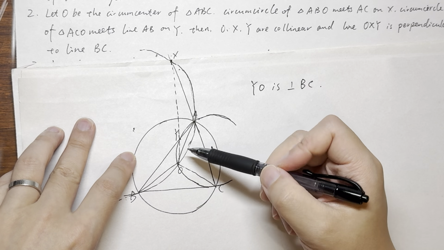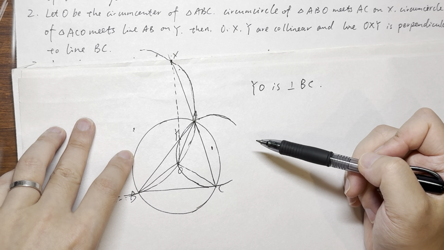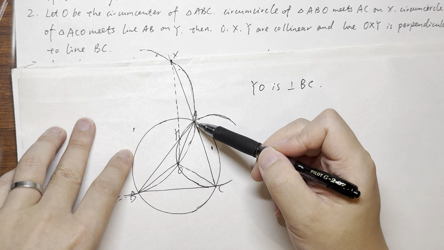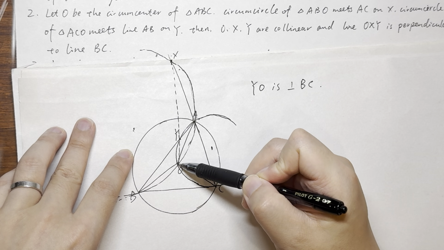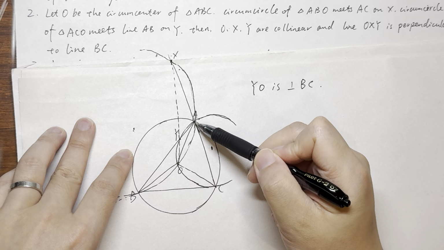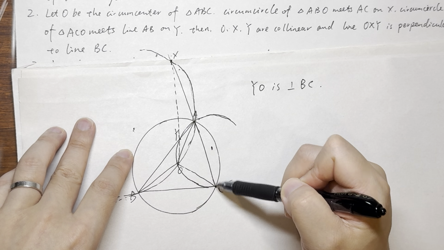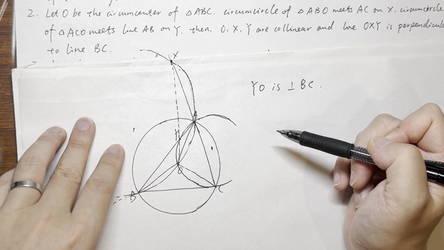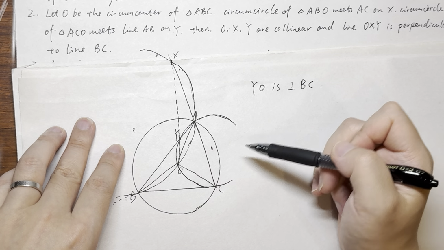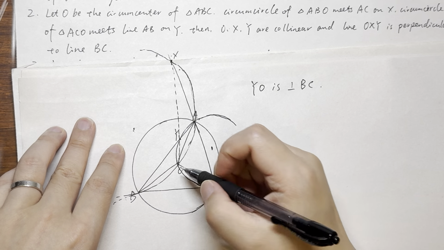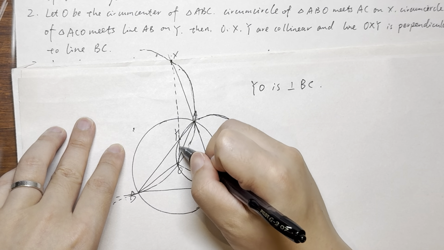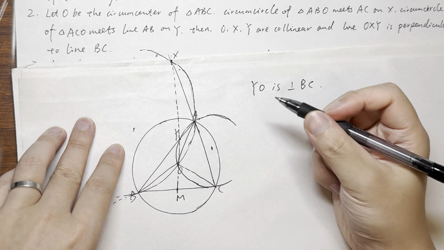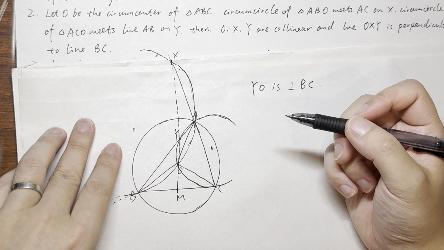Now think about what we have here. How do we get the point Y? We find the circumcircle of the triangle AOC, and that circle meets AB at a point Y. So we want to prove that YO is perpendicular to BC. Then we can connect YO and extend it to meet BC at a point, let's call it M.